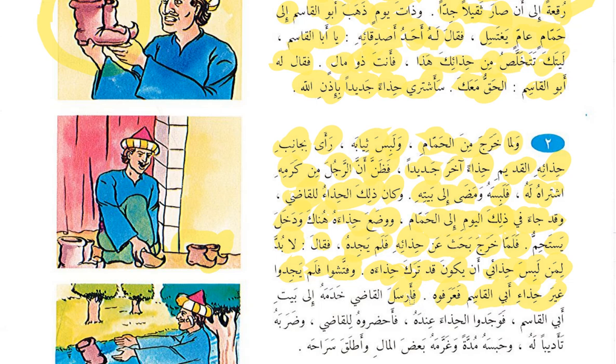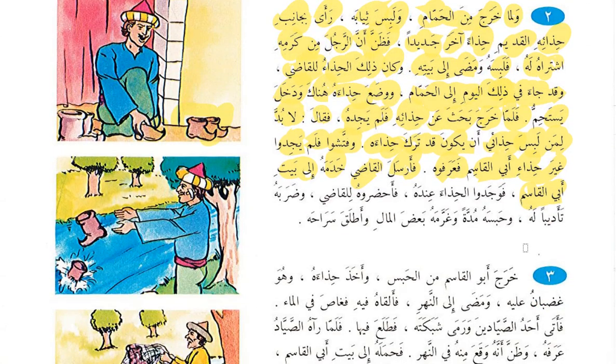Then he sent, S-E-N-T, sent. Al-Qadi, the judge, sent his servant to the home, to the house of Abul Qasim. Then the judge sent the servant, his what? A servant to bring the shoes from Abul Qasim. Why did you take the shoes from the washroom? I kept them there for getting into the washroom and you took them without my permission.